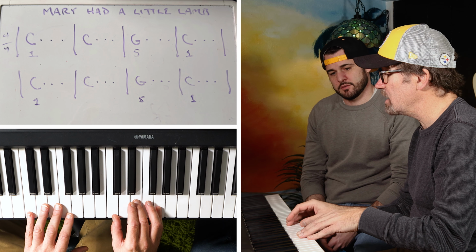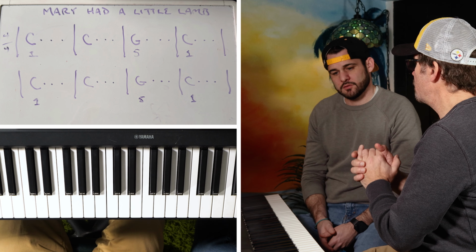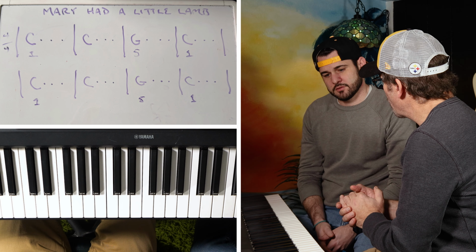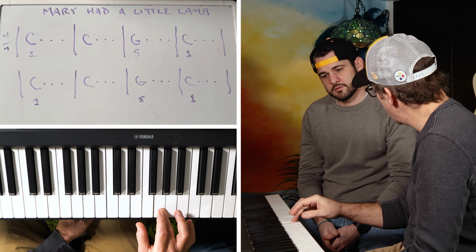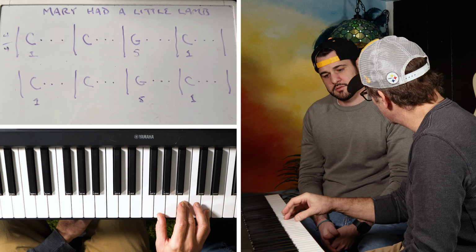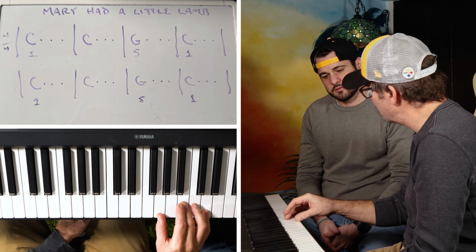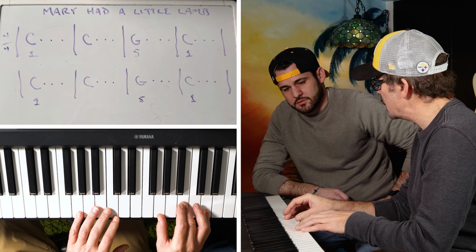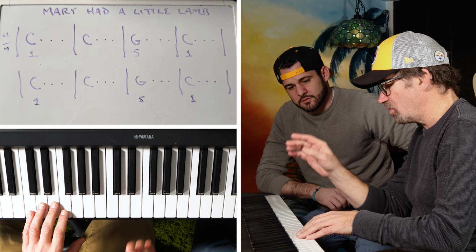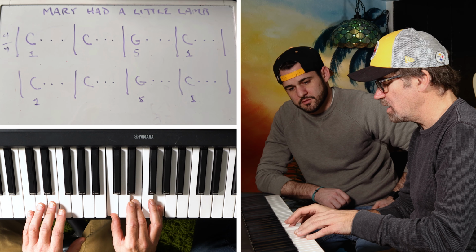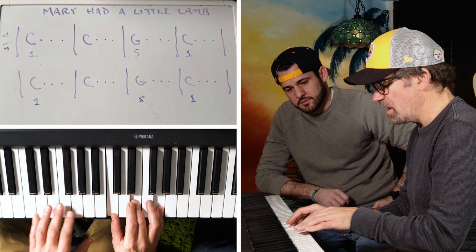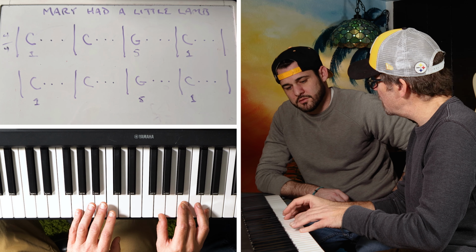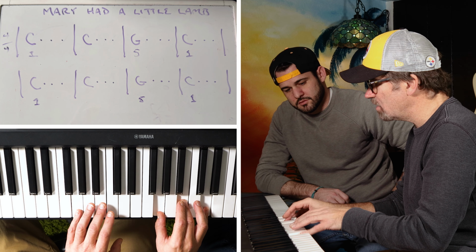So when we go to the key of G, and we go to G, G is the 5 chord in the key of C, right? 1, 2, 3, 4, 5. That's the 5th note, and the 5 chord is built on it, okay? So the 5 chord is the G. So I'm going to shift my hand. I'm going to start out by playing Mary had a little lamb. Then we'll just shift everything to G, little lamb.